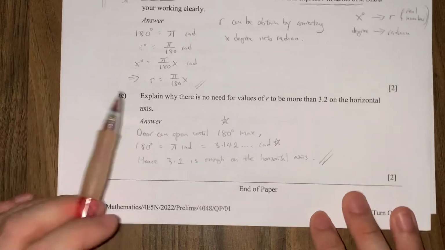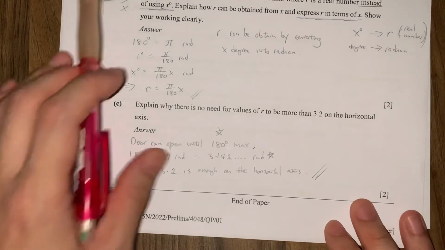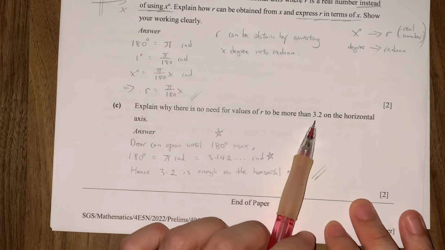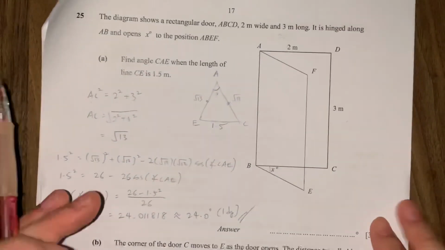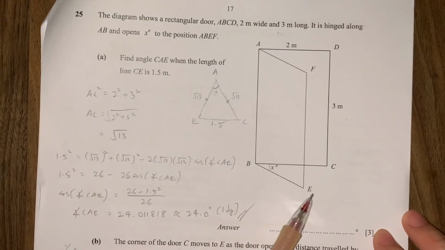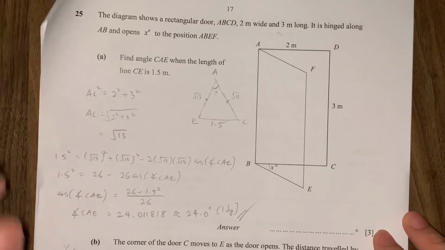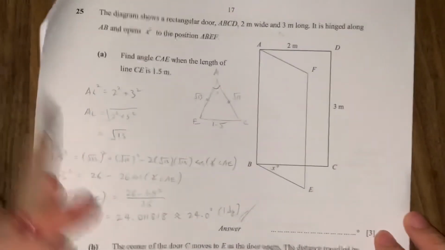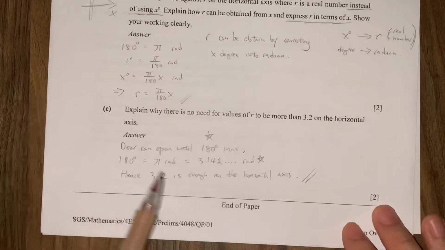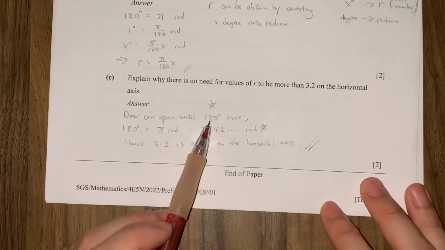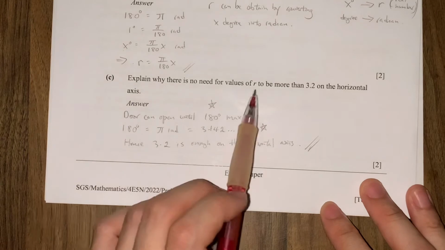That's it. Okay, so once you get this, you realize that, okay, so why r cannot be 3.2? So if you look at the diagram, this is a door, right? If you open the door, how big can you open? Maximum 180 degrees, right? You cannot open more, you hit the wall. So how big is 180 degrees? But we want radian, right? Because our r is a radian.